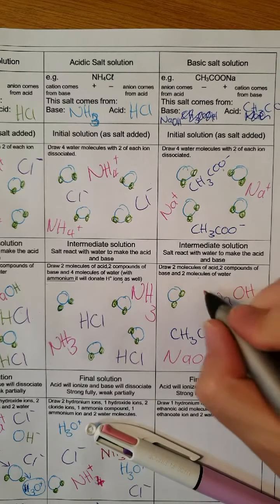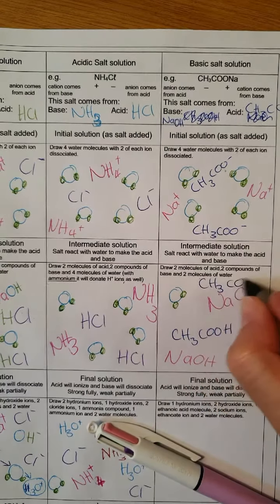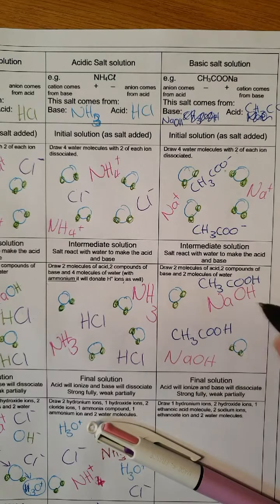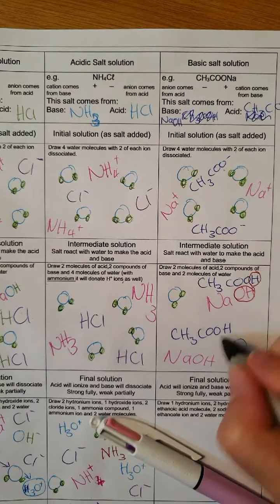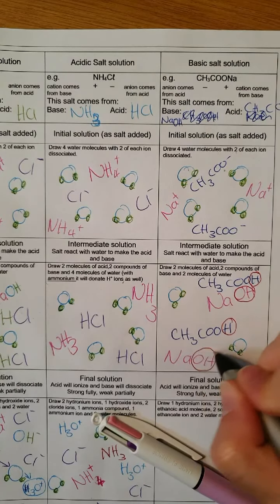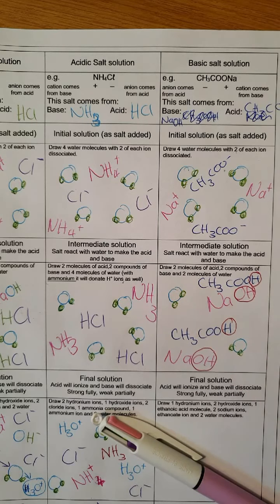CH3COOH, CH3COOH. I'm doing it like this so you can see it's like a mixture. Okay, so here, if I had to do it in red, this H and that OH came from water. This H and this OH came from the water. So that's why we're only down to 2 waters. And now let's take a look.